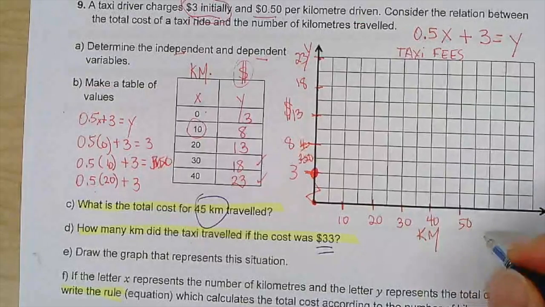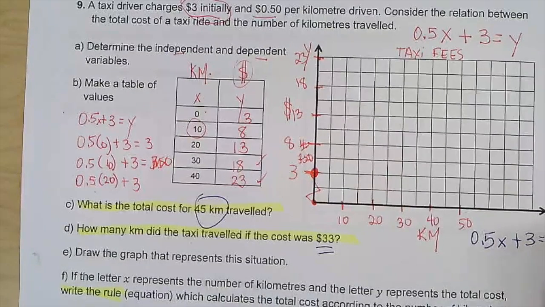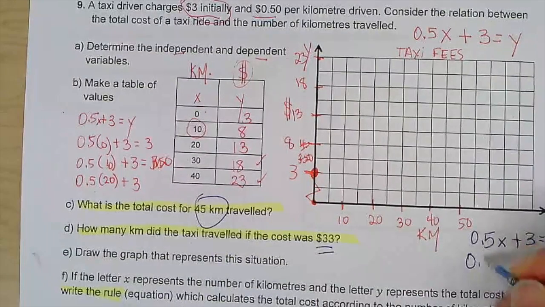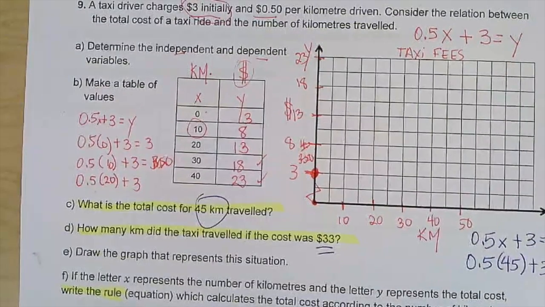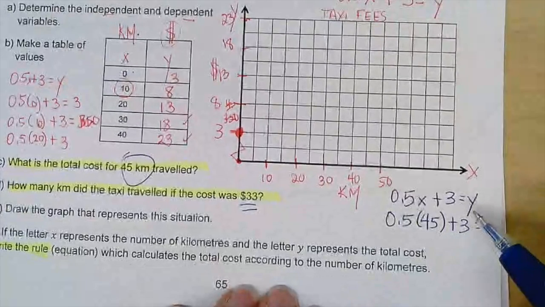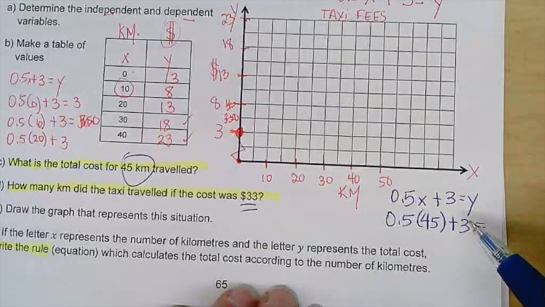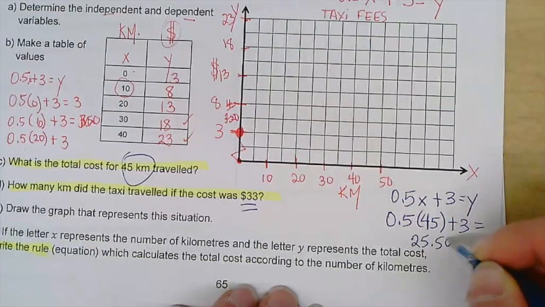So how do I do that? I take my rule of 0.5x plus 3 equals y. And then I'm going to put 45 where the x is, because that's my kilometers, plus 3. Can somebody give me the answer of 0.5 times 45 plus the $3 that I initially paid? Anybody? What's this going to equal to? How much? Okay, so 22.50 plus 3, or is that your final answer, 25.50? Final answer is 25.50. Exactly.